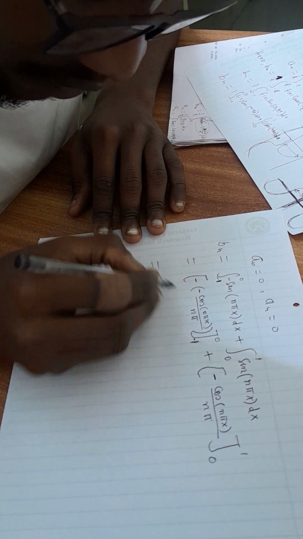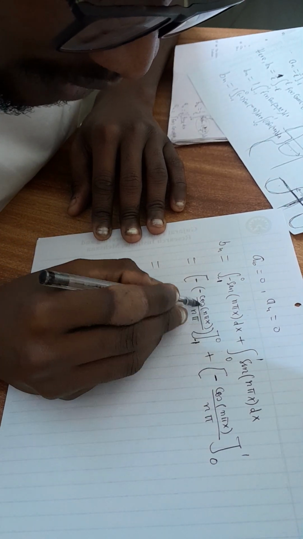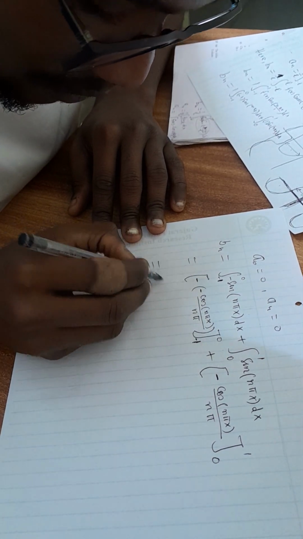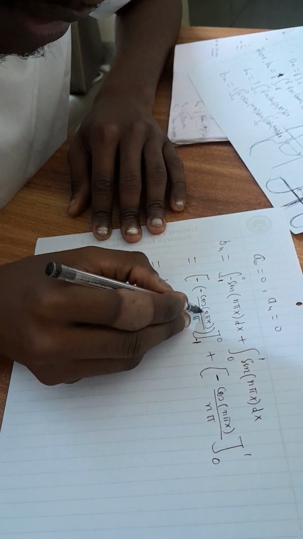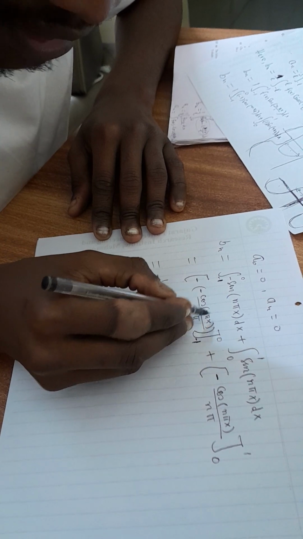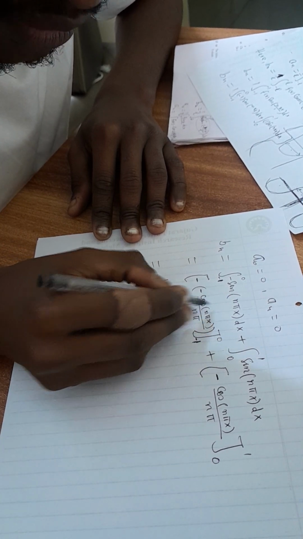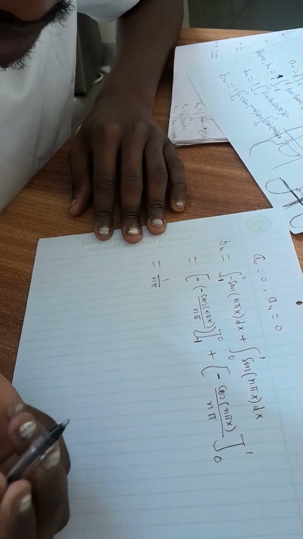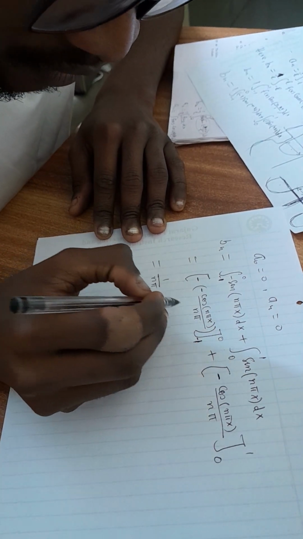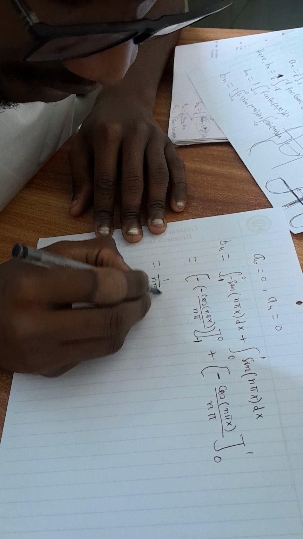Put here 0, cosine of 0 is 1, so 1 upon n pi. Then put here minus 1. If you put here minus 1, what will happen? This is positive.